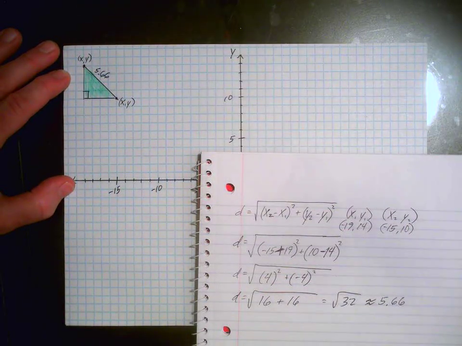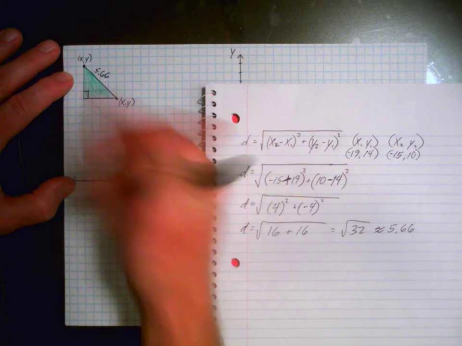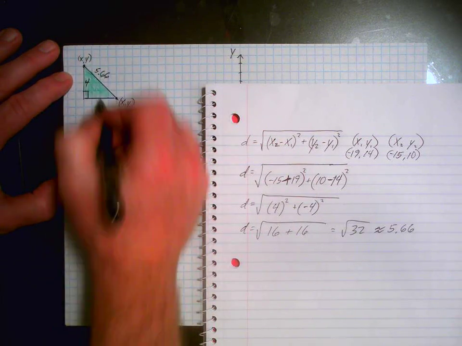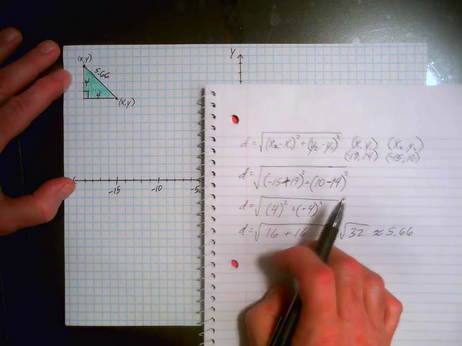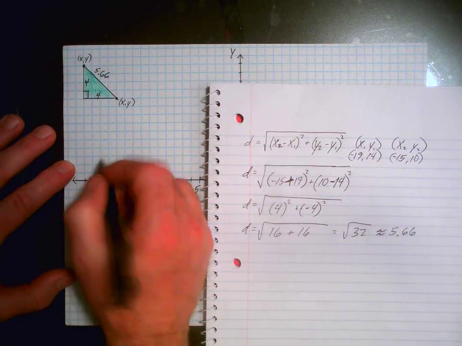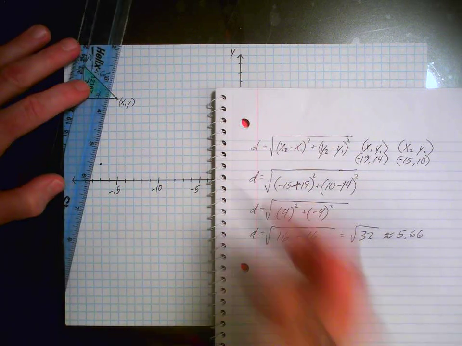If we look at the sides of this triangle, what we ended up with in this problem is 4 here and 4 here. Now for my second point, I'm just going to pick a point down here, right here, and I'm going to draw this line.